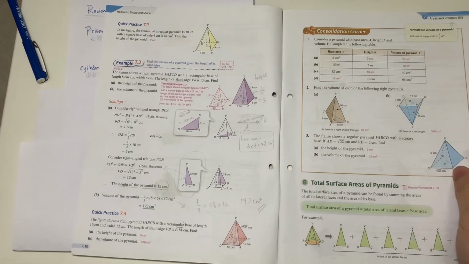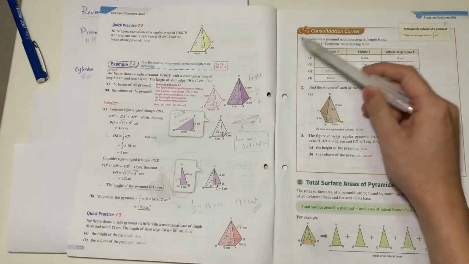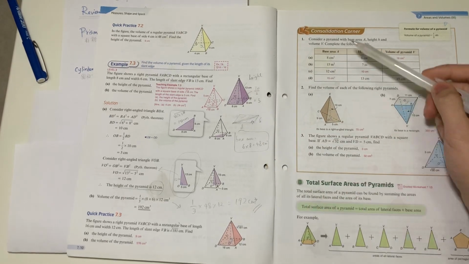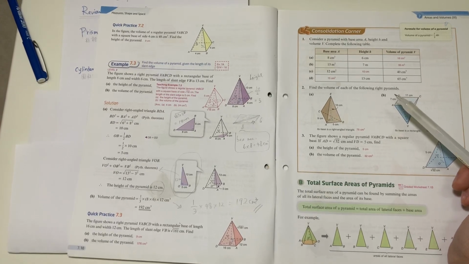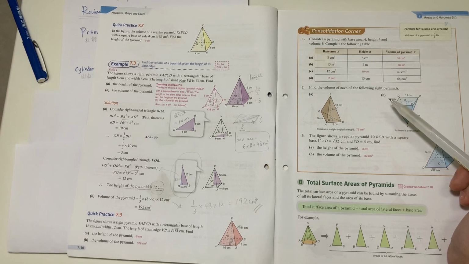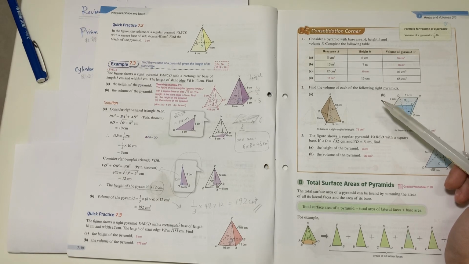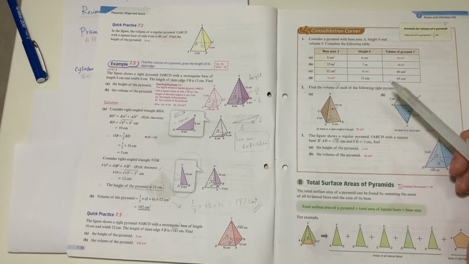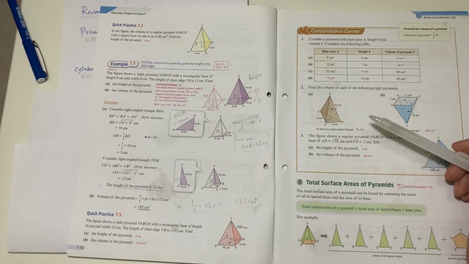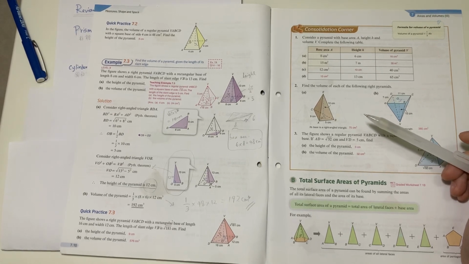Okay, that's all for this video. I just want you to finish 7.1 for part A, then finish these three quick practices and the consolidation corner. We have also given some worksheets on the E-class, which you can find and finish. If you have any problems, for example, if this video is not clear enough, or you find something you don't understand about the volume of a pyramid, then you can WhatsApp me and tell me how I can fix it. Okay, that's all.